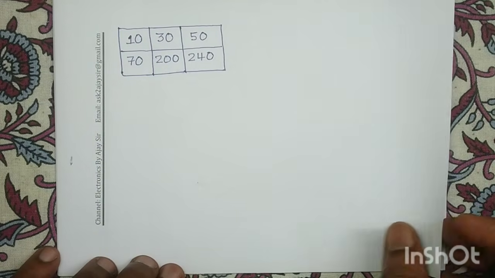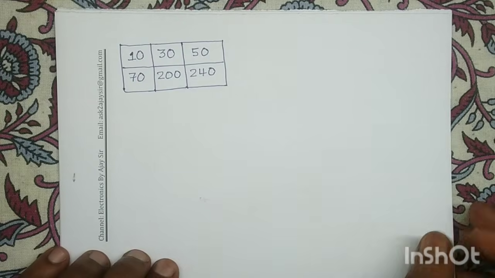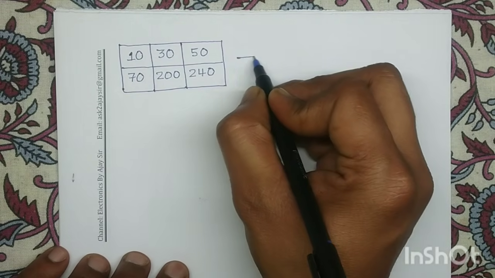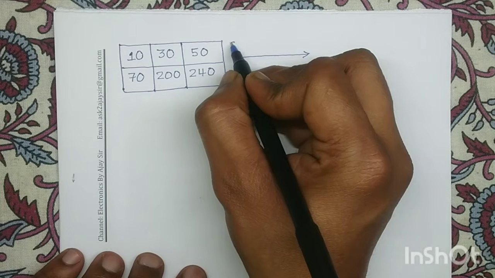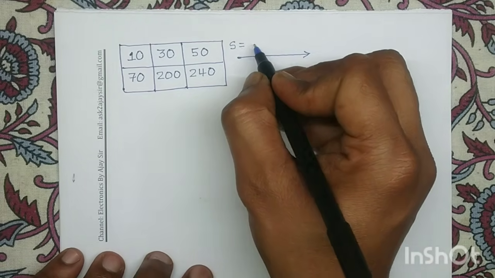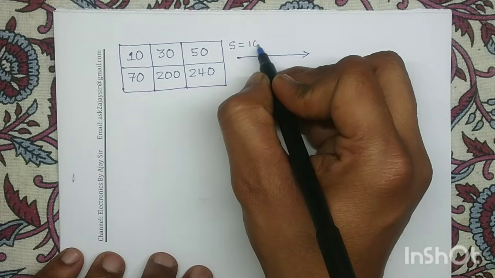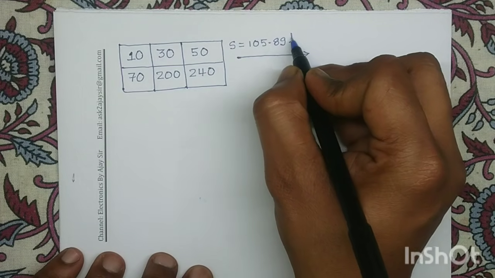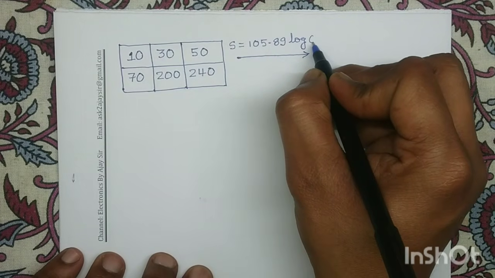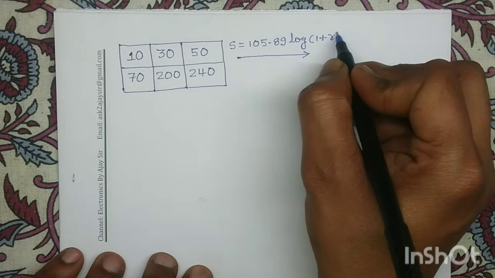So this is the given digital input image. On this given digital input image, we will apply the logarithmic transformation. The equation of s that we obtained was s equals 105.89 log(1 plus r).